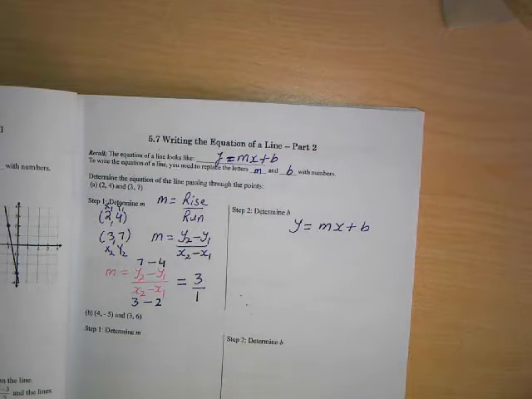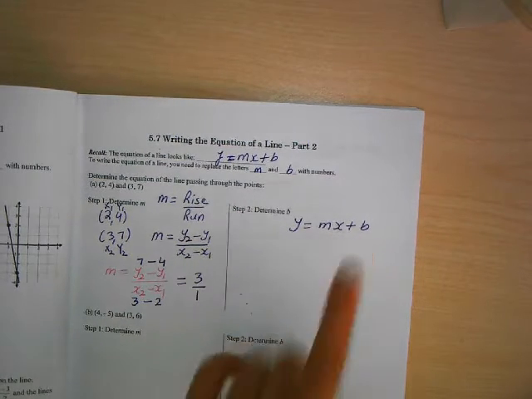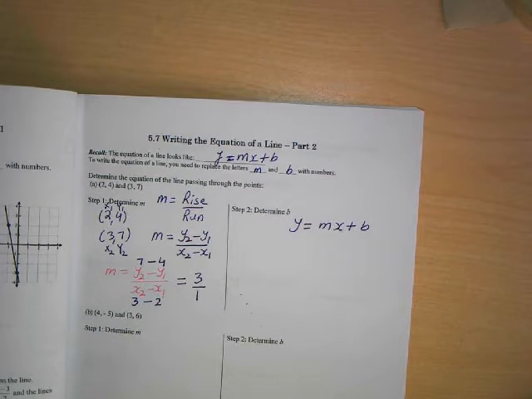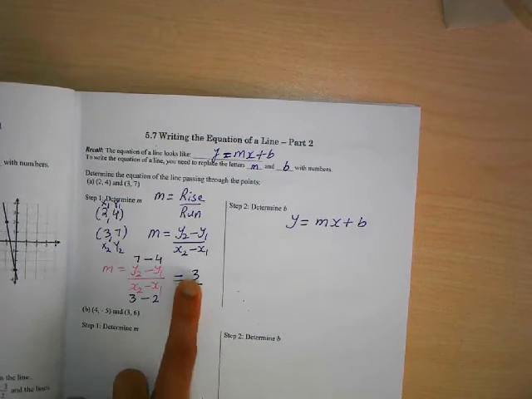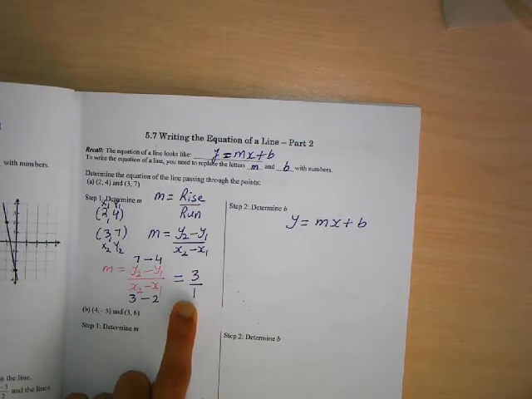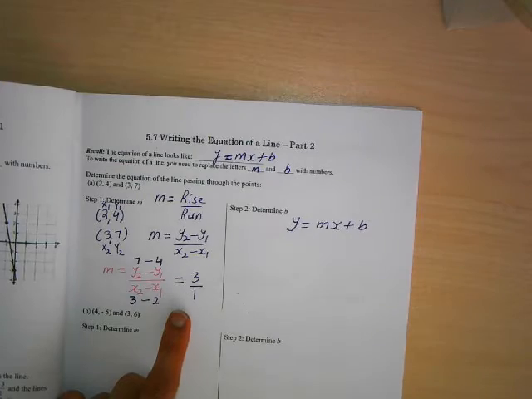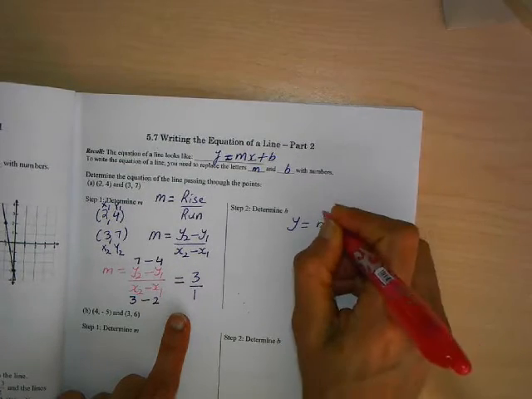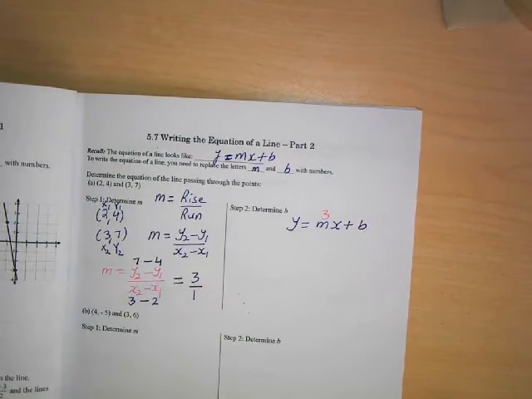Again, I'm going to replace all the letters with numbers except b. What is m? 3 over 1, which is just 3, right? So I'm going to replace m with 3. I did that. Well, how about x and y? What do I replace x and y with?